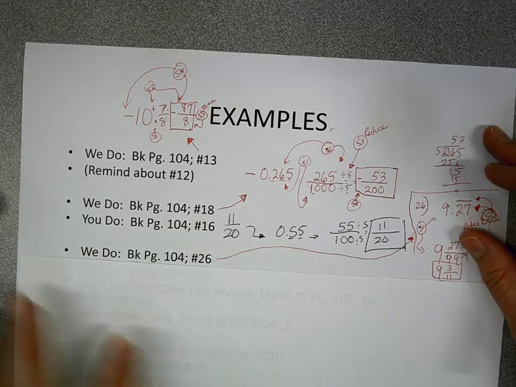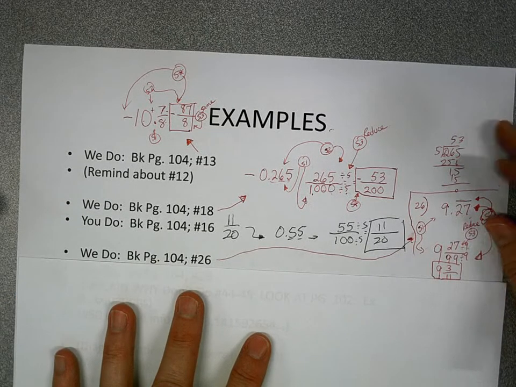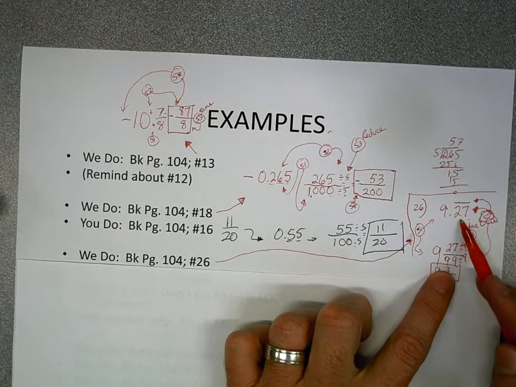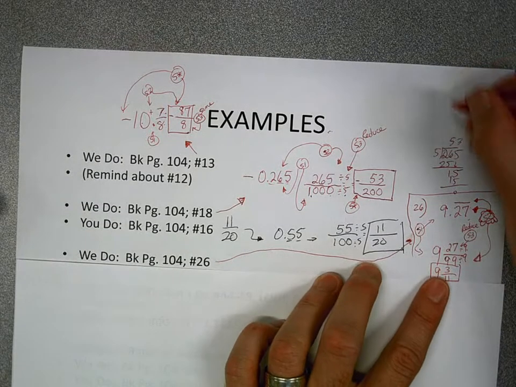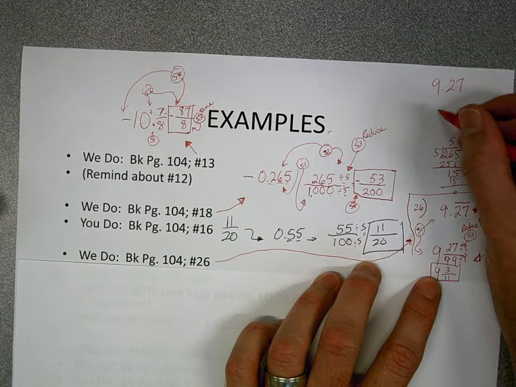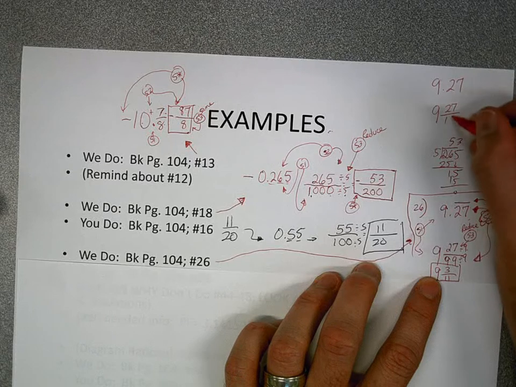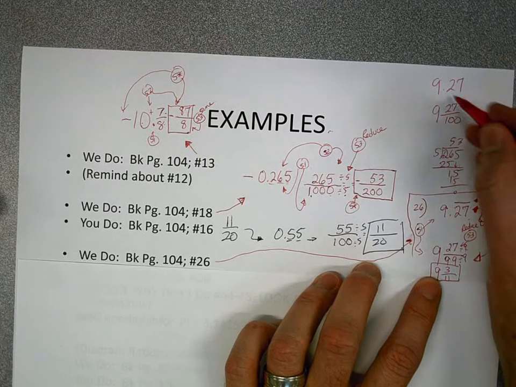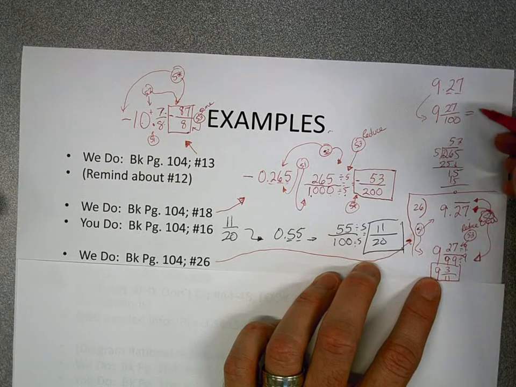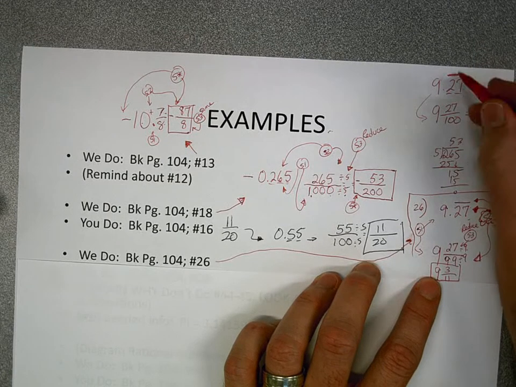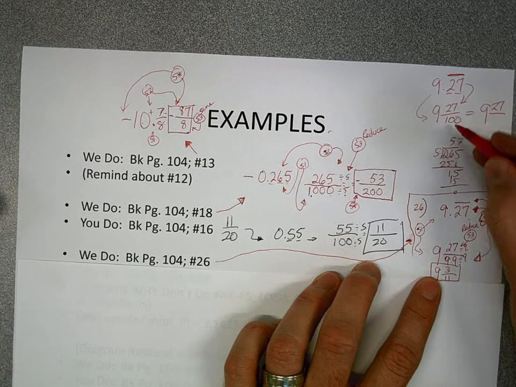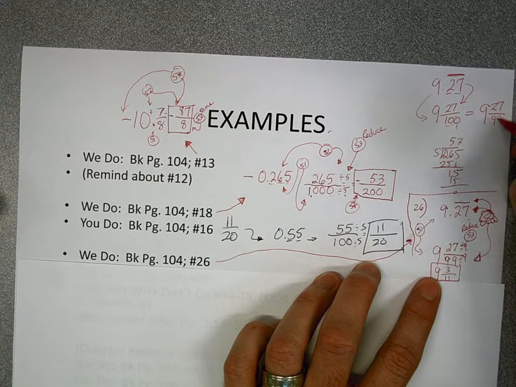Okay, here's a question. So if this right here was 9.27, this would really be 9 and 27 100ths, right? Kind of like what we were talking about. But instead of being 100 because of the bar notation, to create that in your fraction, you take 1 away from here, it's out of 99.